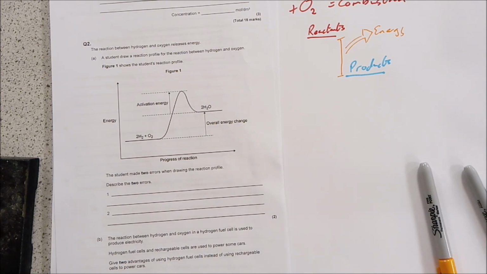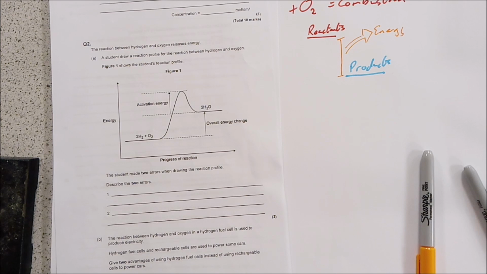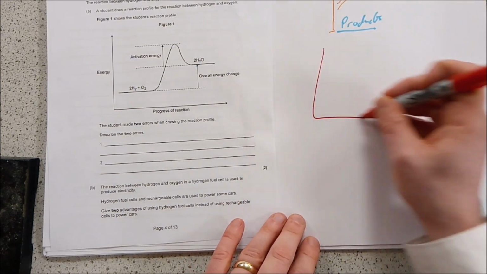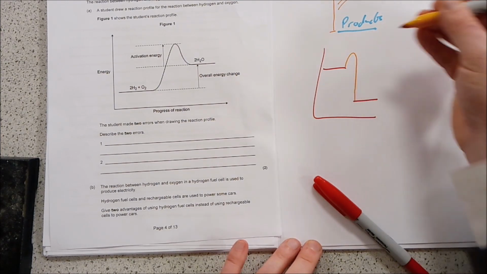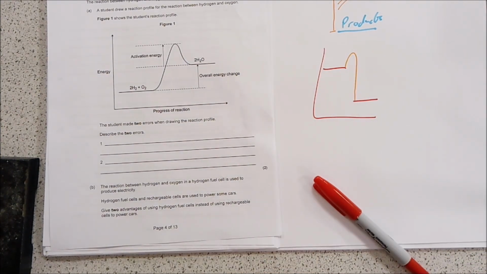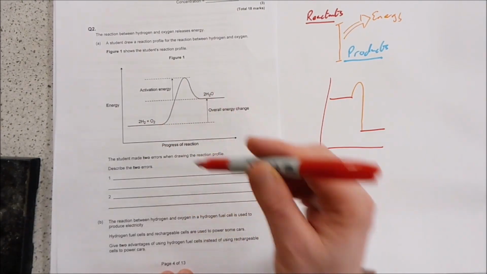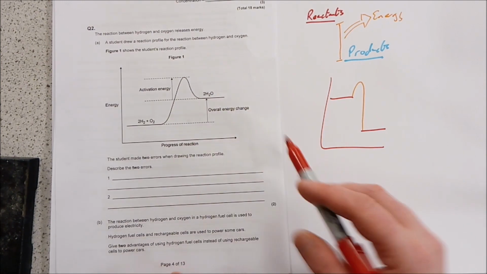Another error is that part there where it says overall energy change. That should be energy being released during the reaction and so forth. So there's a few different things. If you remember, effectively, it should have looked something like that. We know that the error can't be in the formulas because you can count up: we've got 4 hydrogens there, 4 hydrogens there, 2 oxygens there, 2 oxygens there, and so on.